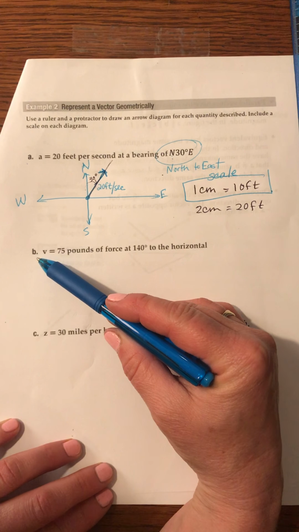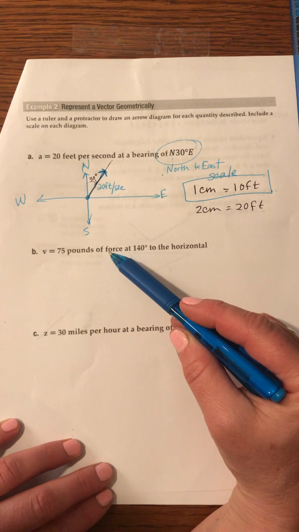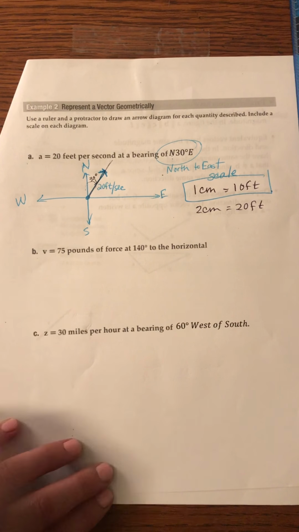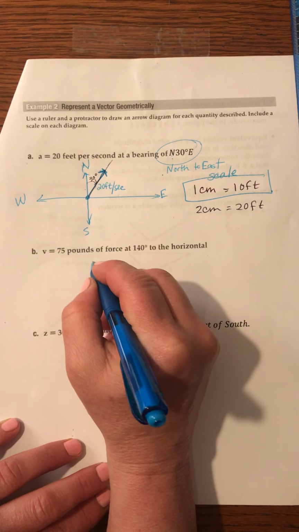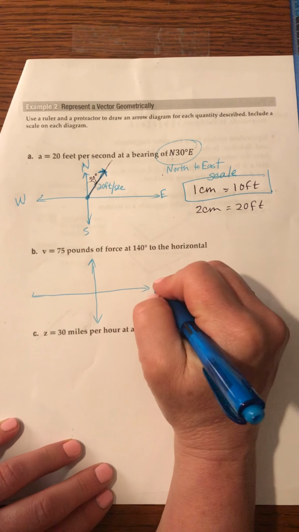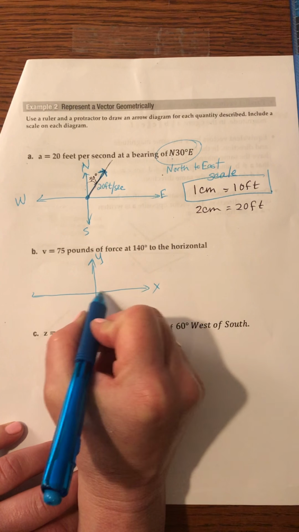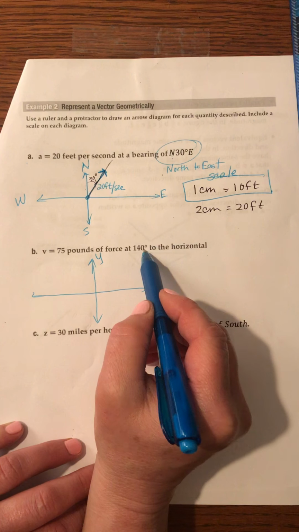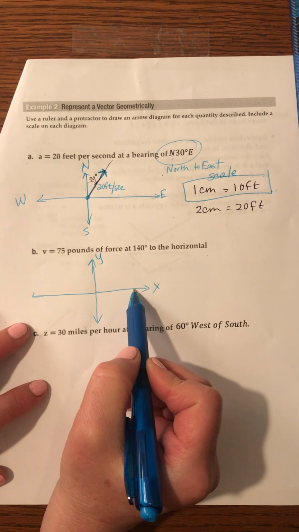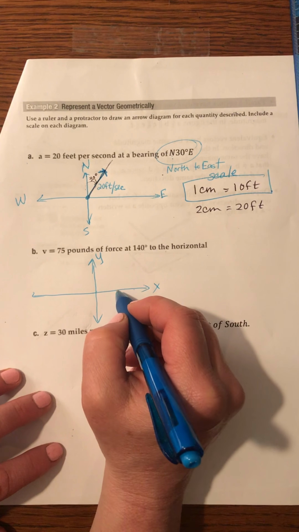Okay, the next one, B, says 75 pounds of force at 140 degrees to the horizontal. So this is not north, south, east, and west. This is just a normal X and Y axis where the horizontal is your horizontal axis. So we have X and Y, and I would want to measure from the horizontal. It says 140 degrees to the horizontal. So one side is the horizontal axis and the other side is the vector itself.